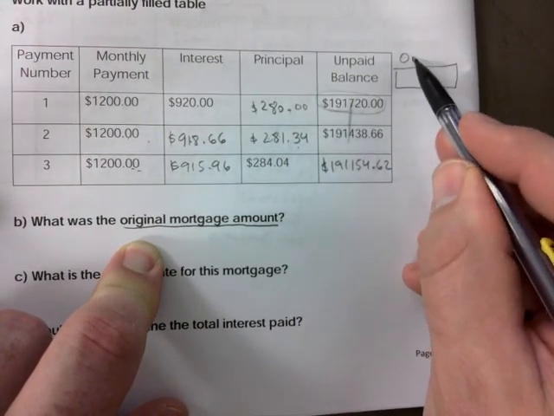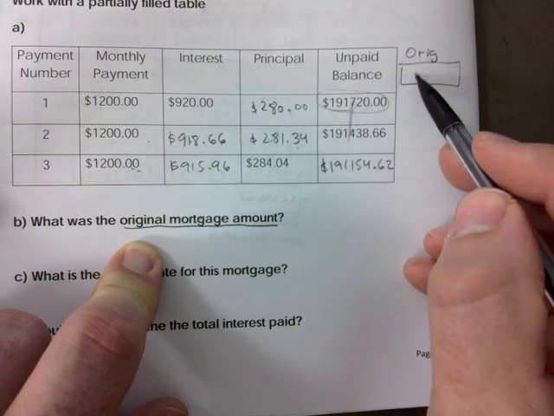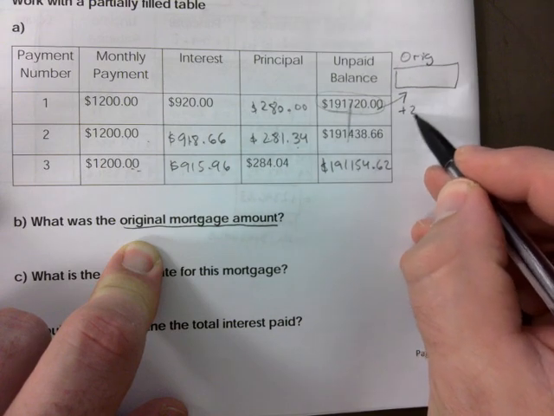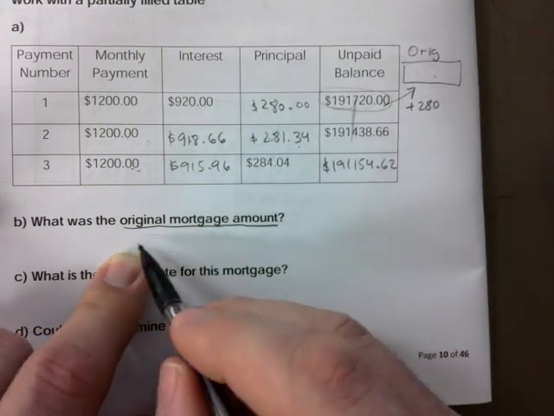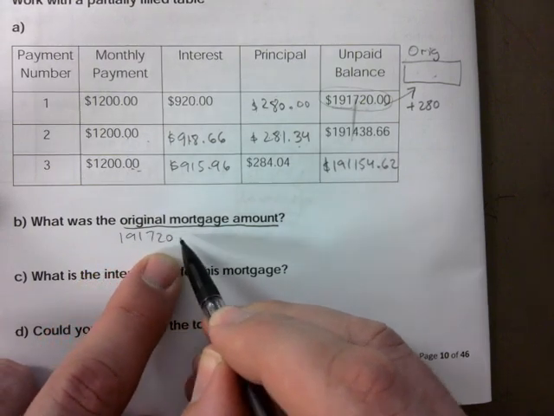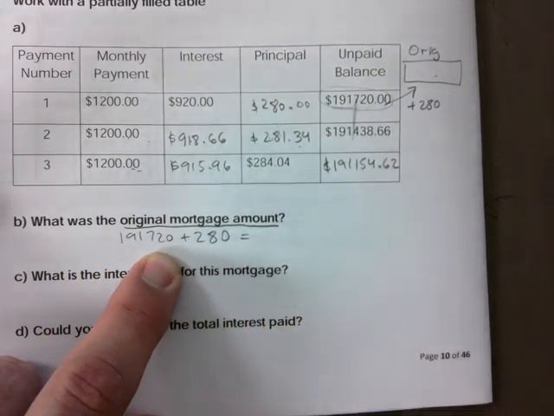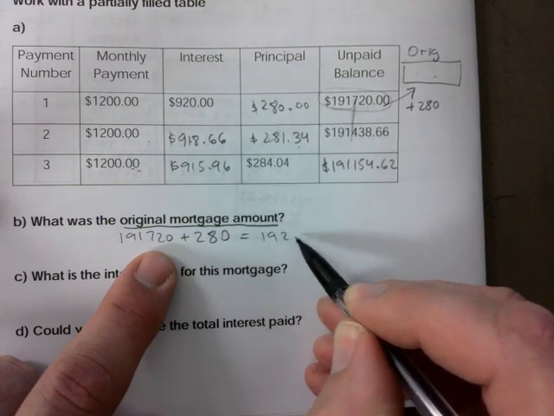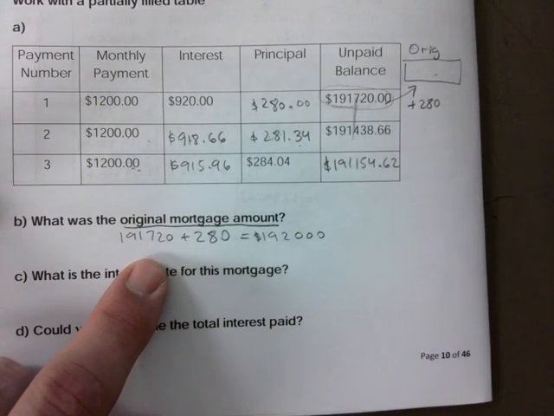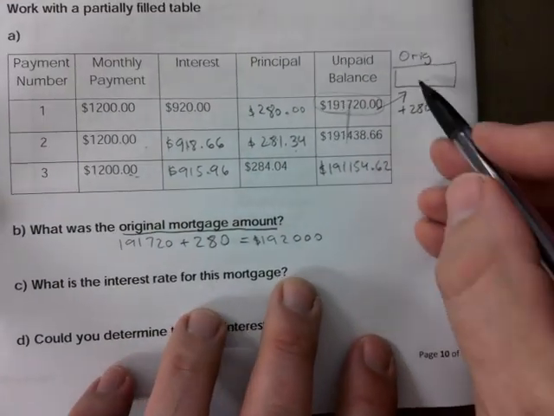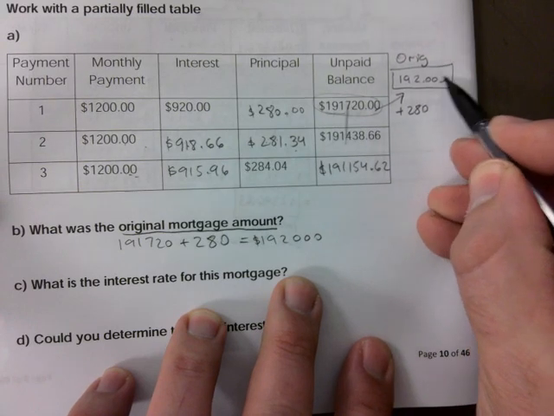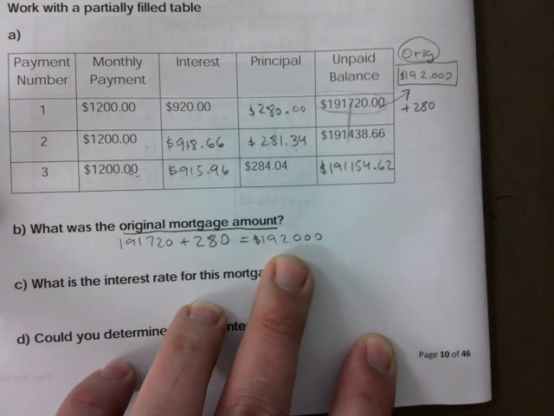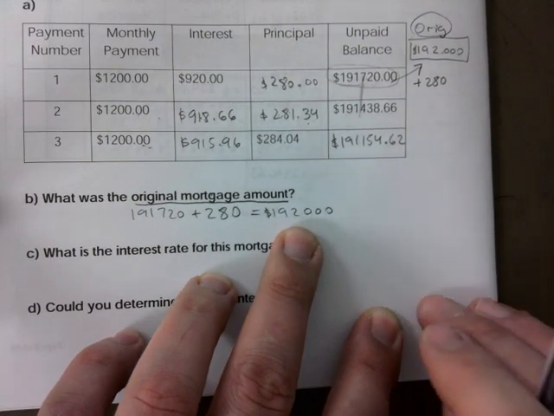This is the original amount here. To get that original amount, we're just going to go plus 280. So I'm going to go 191,720 plus 280 to get that, and that should be 192,000, right? I used round numbers. So this is 192,000 that you should be getting. That's the original initial mortgage that you took out in this particular case. So you kind of work backwards.